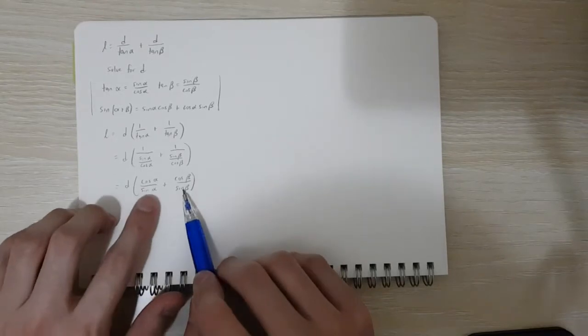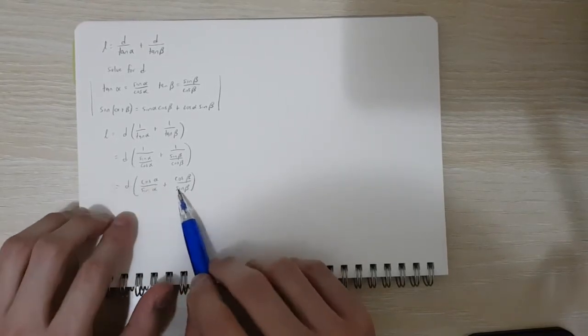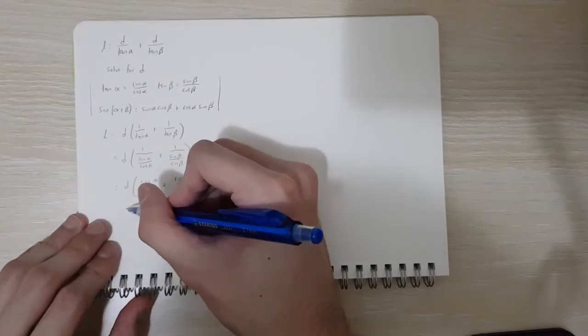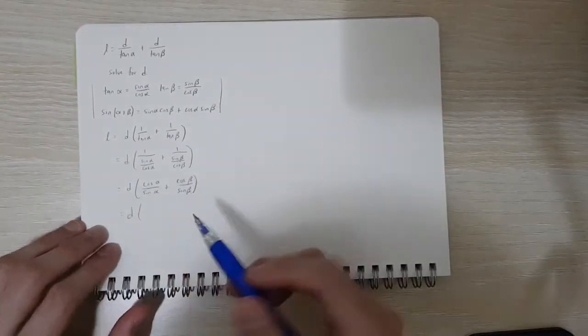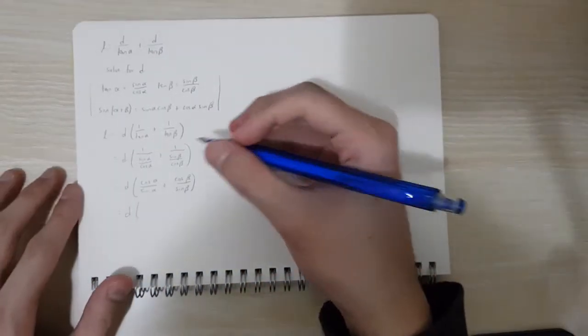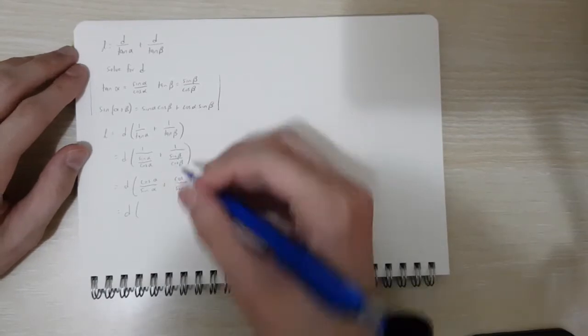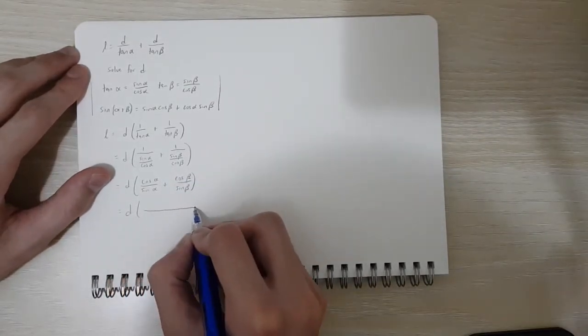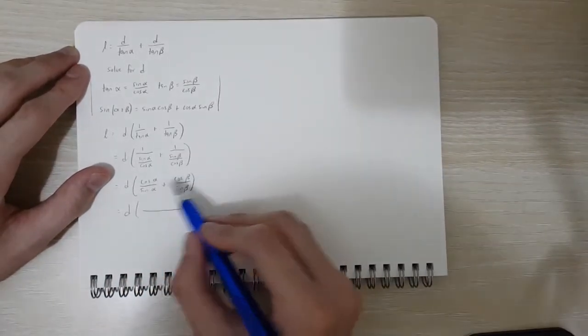Now, we're going to have to simplify the inside of the parentheses. So what we're going to do is form a numerator, and we're going to have to cross multiply.